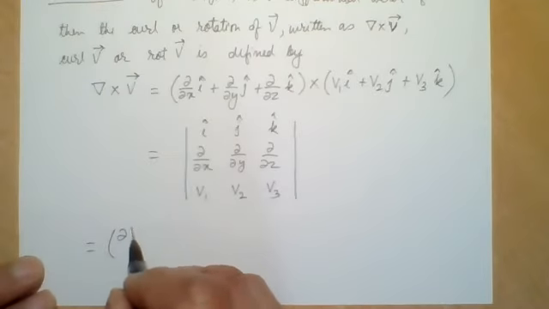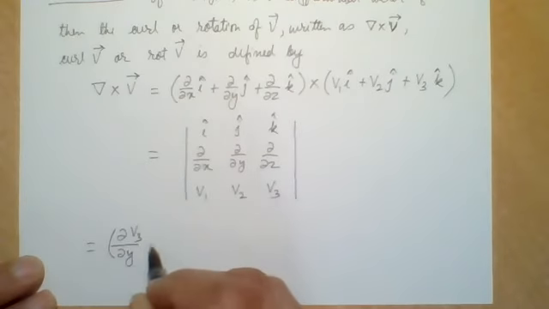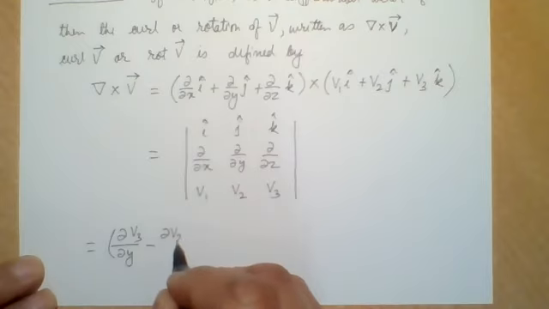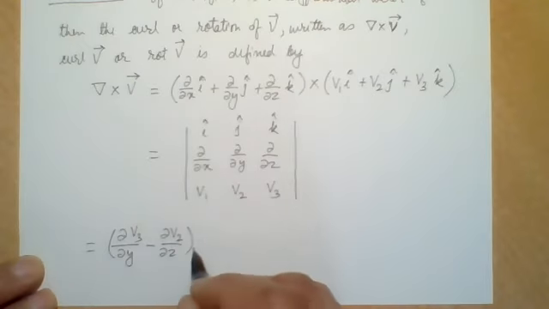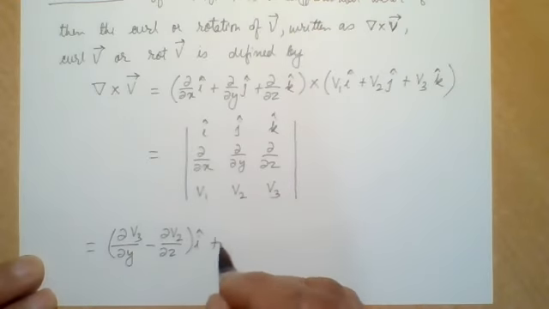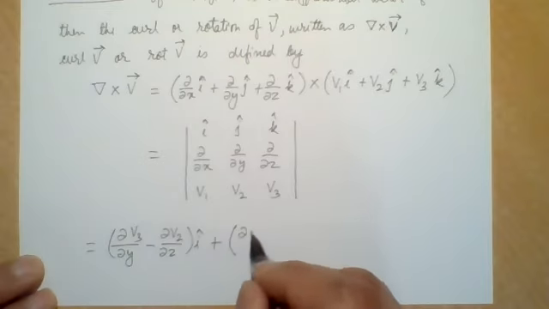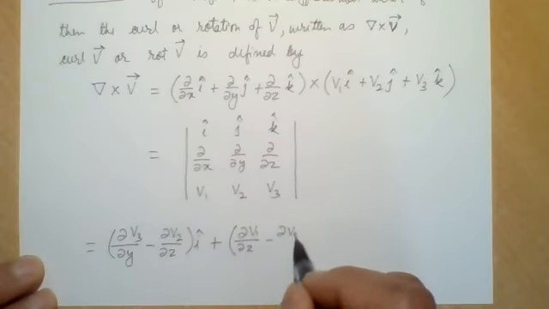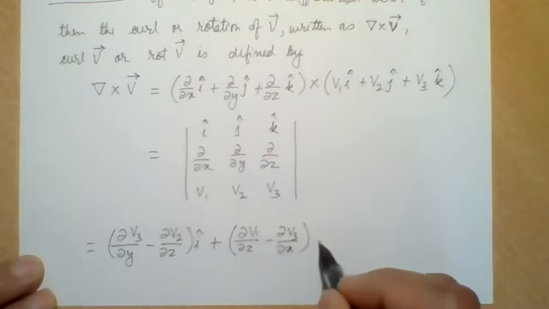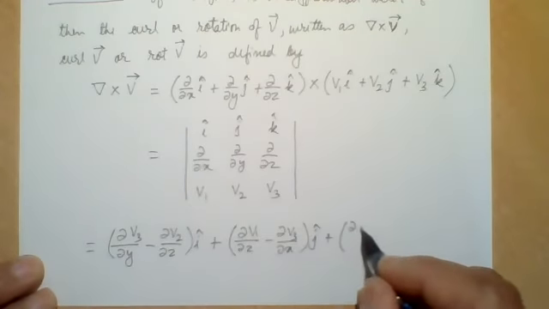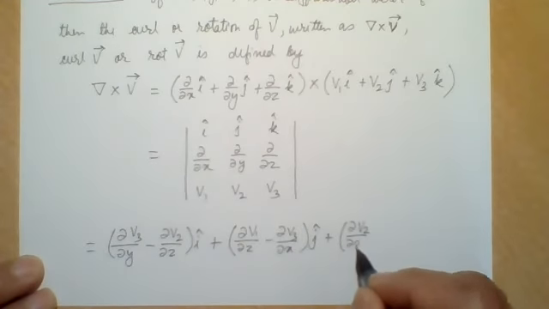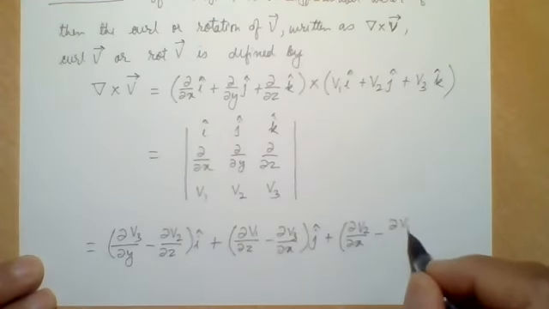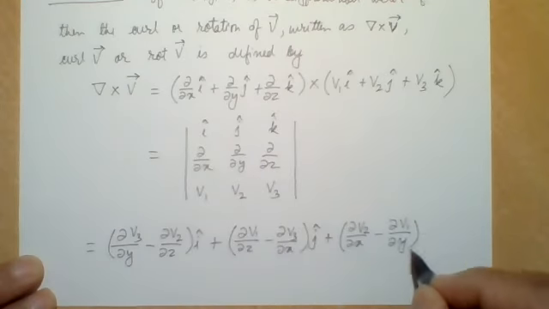(∂v3/∂y minus ∂v2/∂z) i hat plus (∂v1/∂z minus ∂v3/∂x) j hat plus (∂v2/∂x minus ∂v1/∂y) k hat.